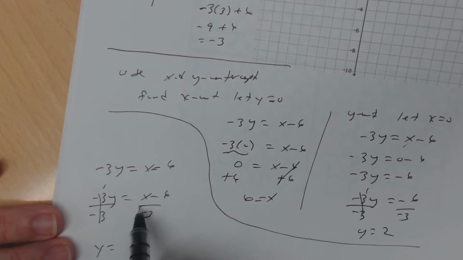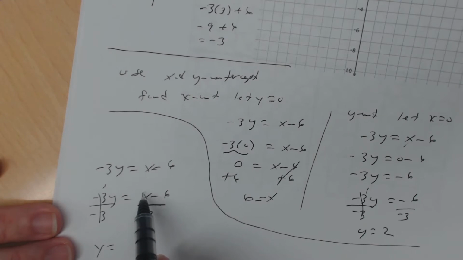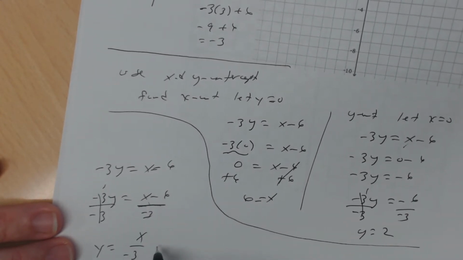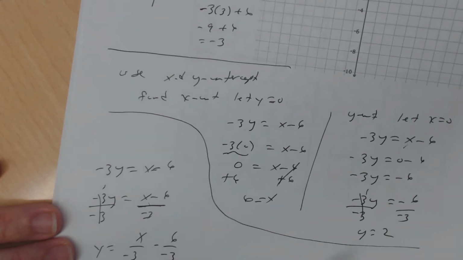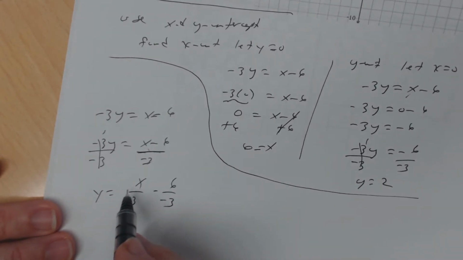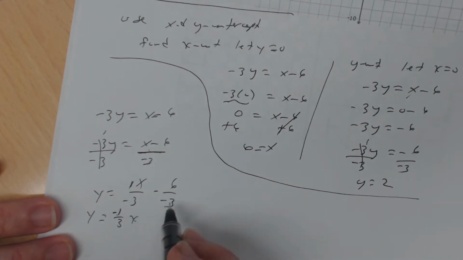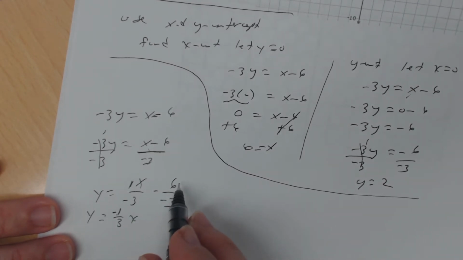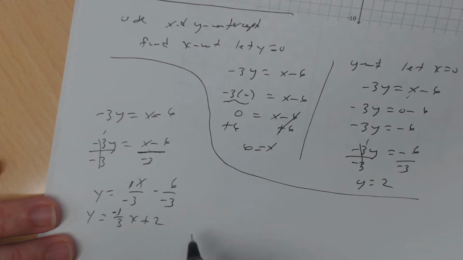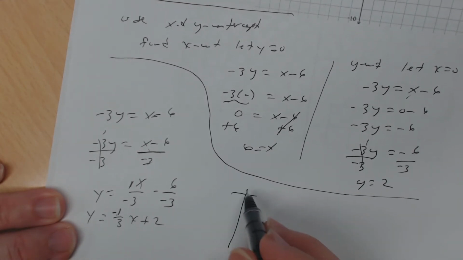All right, now this is where you have to be careful. Okay, so remember, you're going to write this as two fractions. So this is x divided by negative 3 minus 6 divided by negative 3. And that's really 1x divided by negative 3. So you're going to rewrite this as negative 1/3. See, this is a 1 right here. So negative 1/3 x. A negative divided by negative is a positive. 6 divided by 3 is 2. So that's plus 2. And then you can use a t-table.